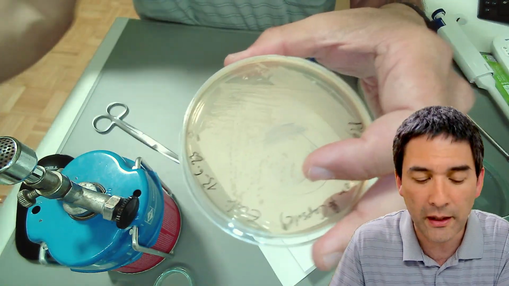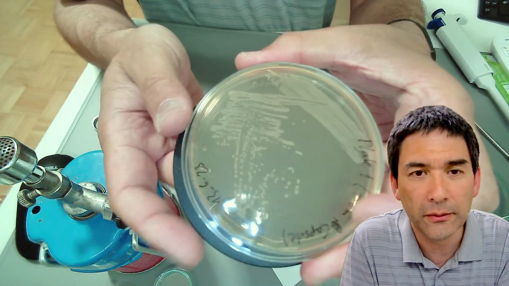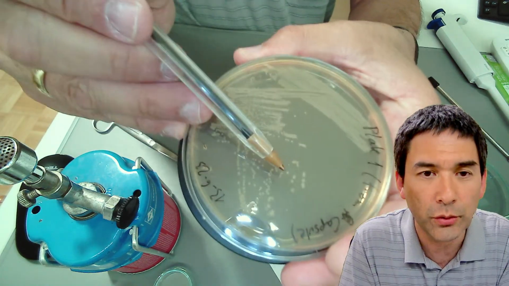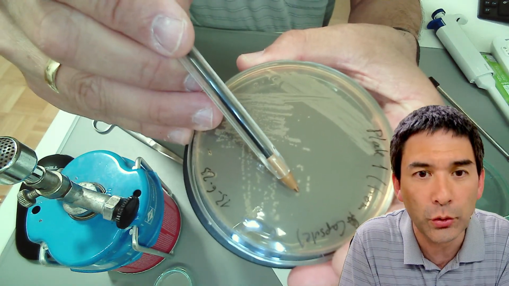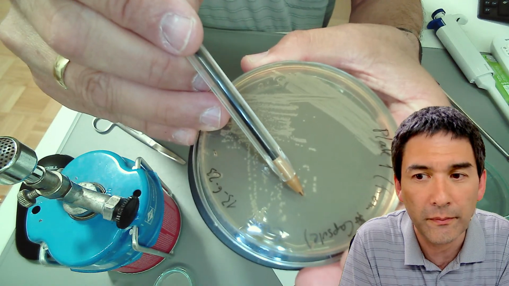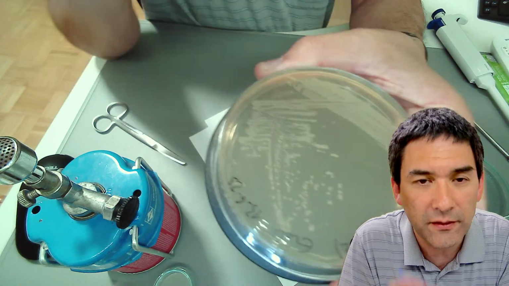And as a matter of fact, with this plate over here, maybe I'm going to use a dark background here. You're able to see how I have done that, and you're able to see over here those individual dots. These are the individual colonies. So one of those dots here comes from one bacterium.